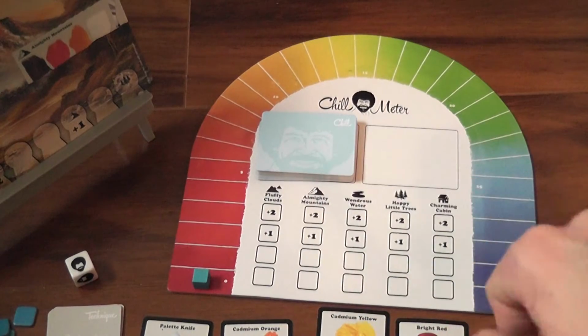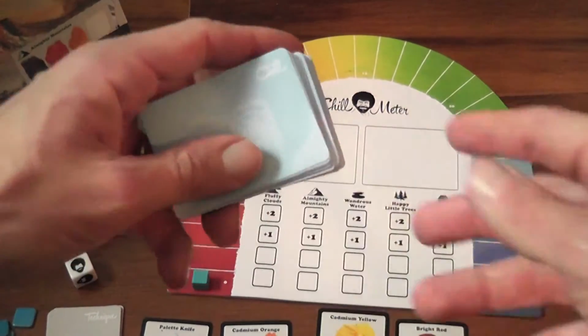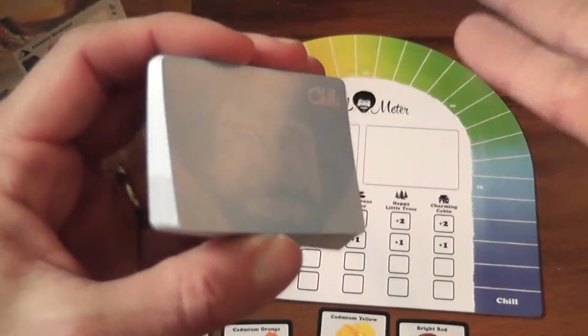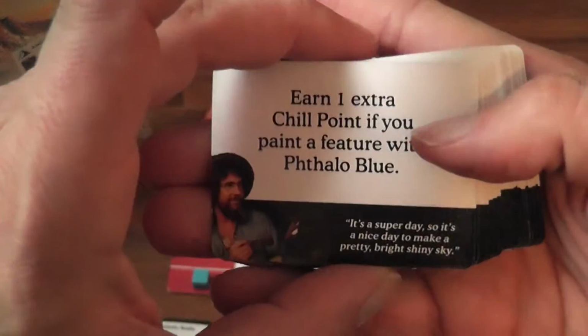Also, here we place a deck of cards representing what in other games we call random events. In this game we call them chill happenstances.